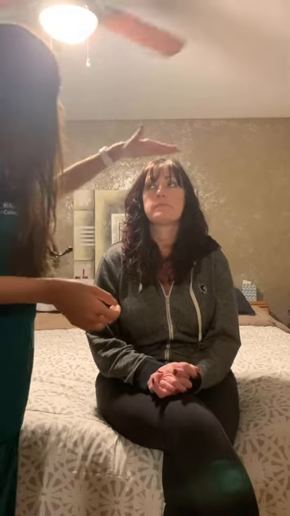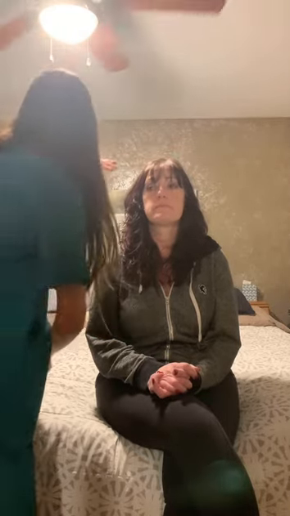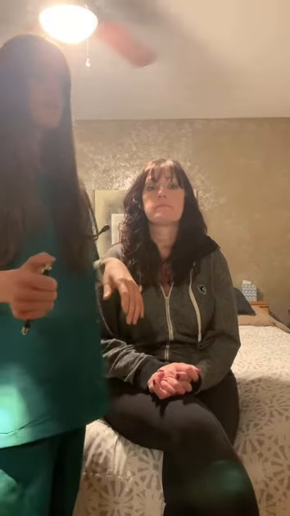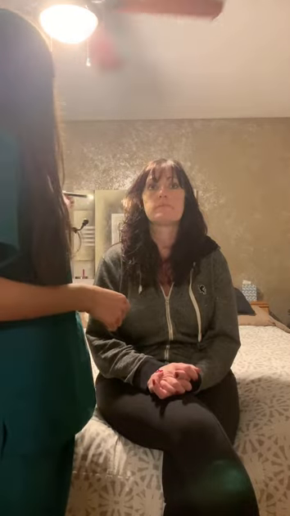Next, I am going to assess for PERLA. I am going to look at the patient's pupils. I'm just going to go ahead and shade some of the light here. So the pupils are about 7 millimeters and they are equal and round. I'm going to assess the reaction to light. I'm going to first begin on this side.